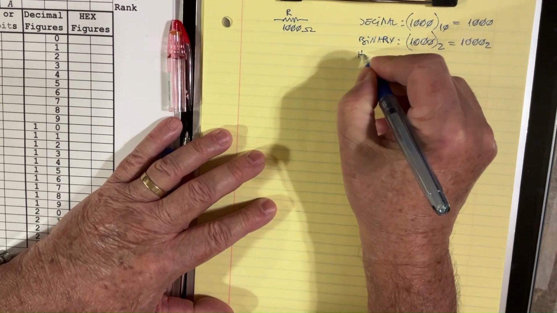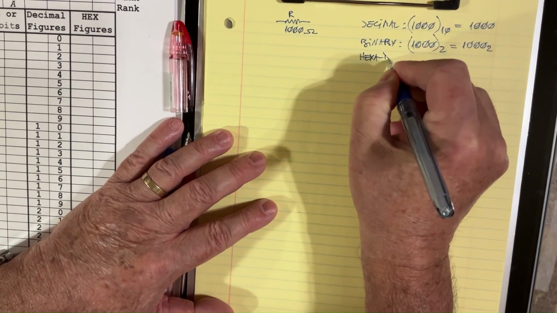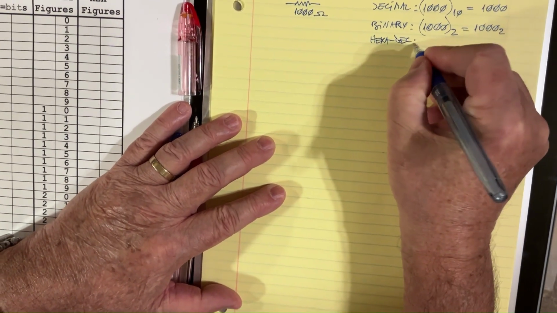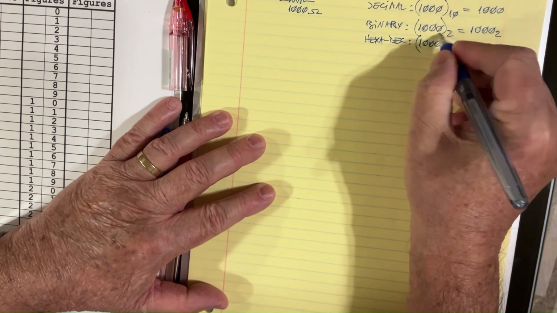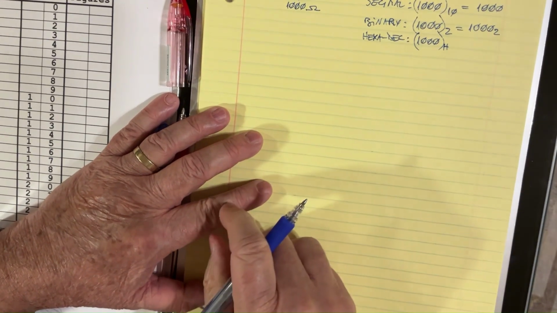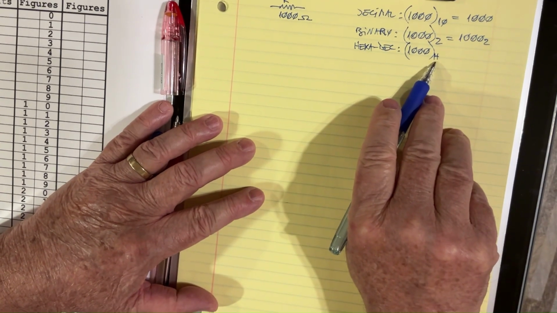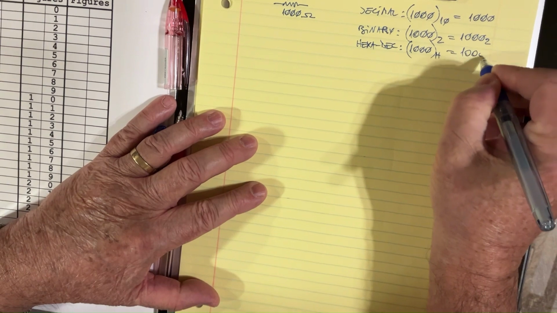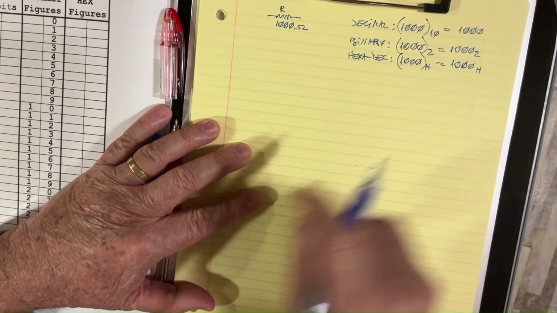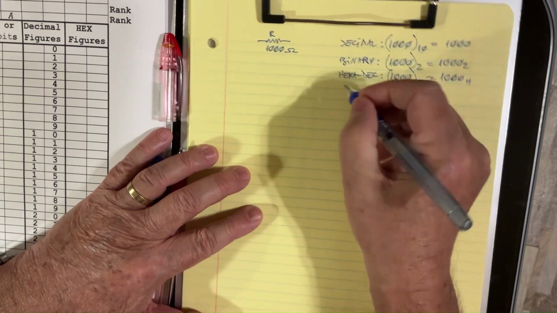Similarly, if I want to represent a hexadecimal number, I can do this, and I put as index the letter H from hexadecimal, or I can simply say H. One last example.